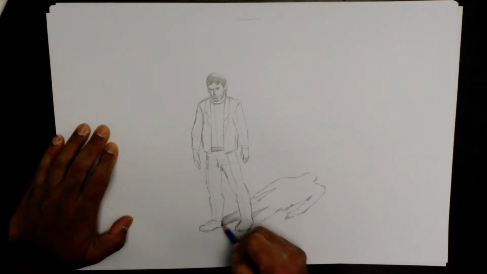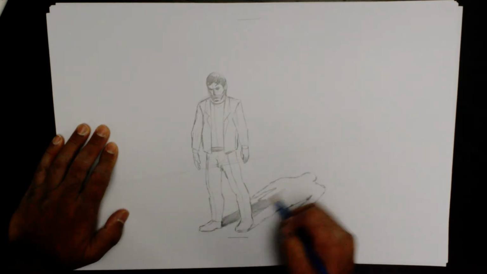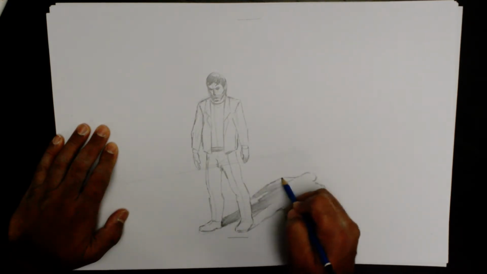And if I were to just put in some kind of tones there into the shadow, it should essentially be all a monotone, like all one tone. There's no two tones.